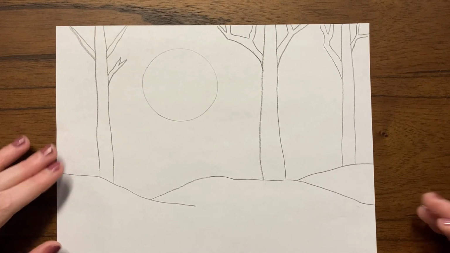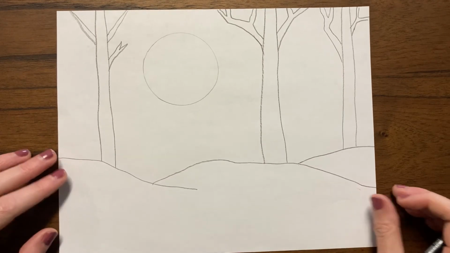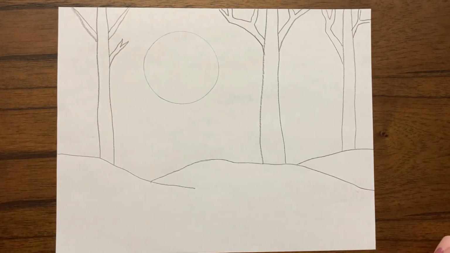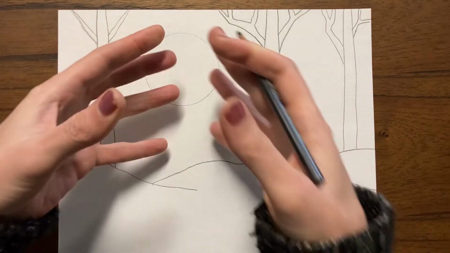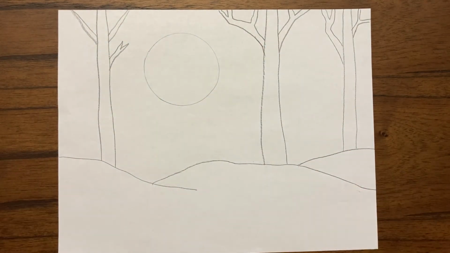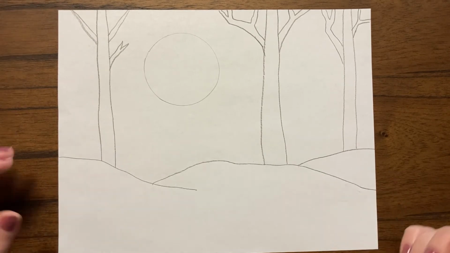Now, one of the final fun things to do with this is to actually create shadow. We've been talking about contrast, and contrast is created, like we said, usually with opposites, light and dark. So when there's a light source like the moon or the sun, and it's shining, we end up seeing shadows, and shadows are often dark. So it's kind of that contrast, right? Light and dark.